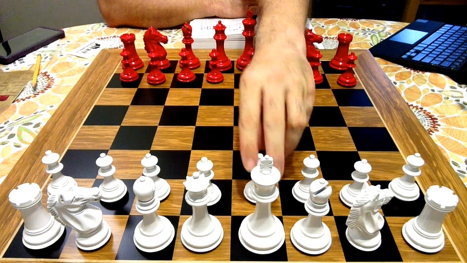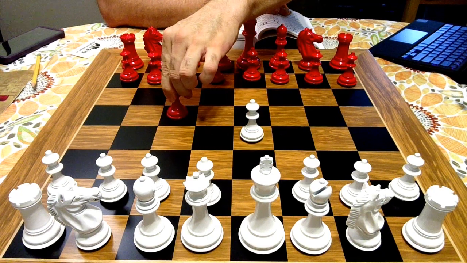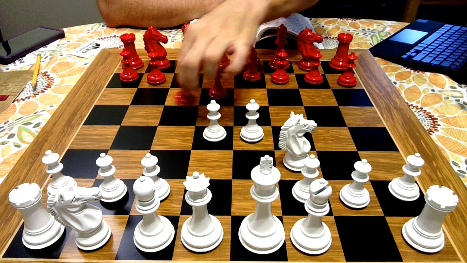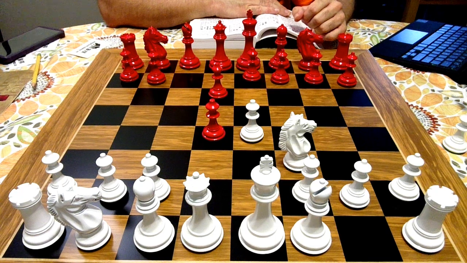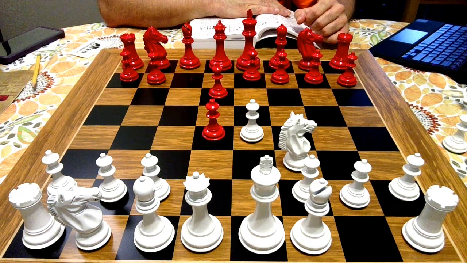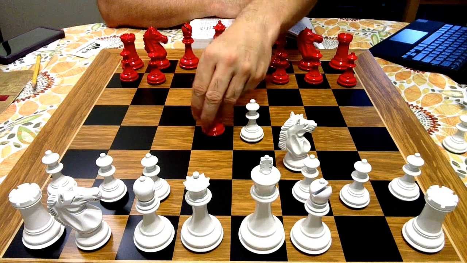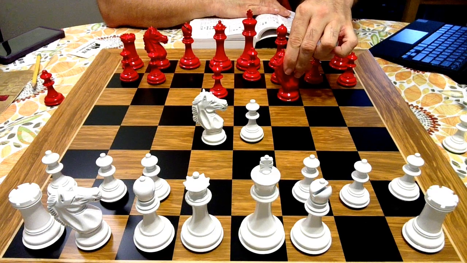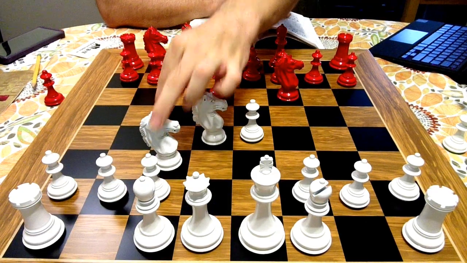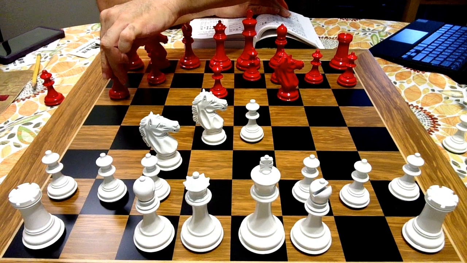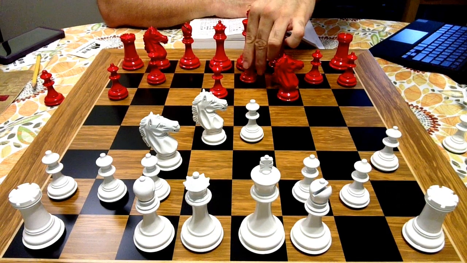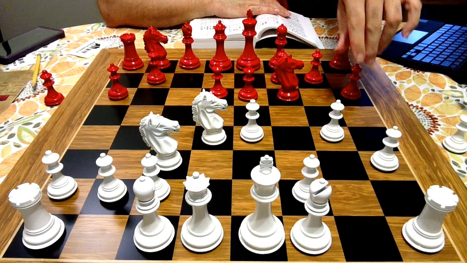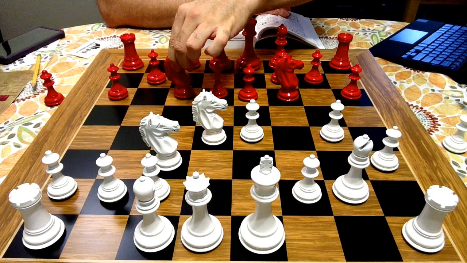The game begins with e4, c5, knight f3, d6, d4, c takes d4, and then knight takes d4, knight f6, knight c3, a6, h3, e6, g4, h6, bishop g2, and knight c6.